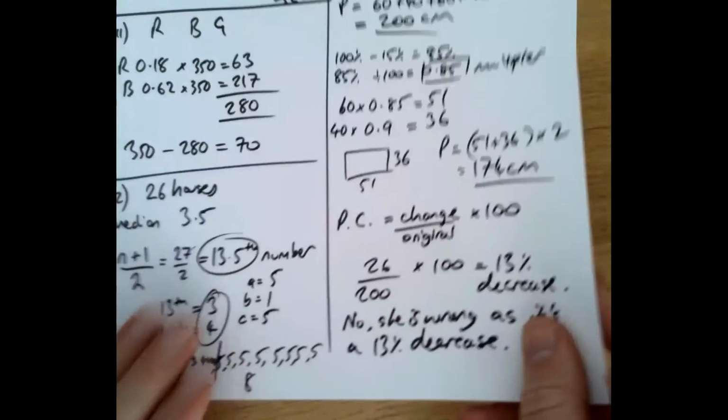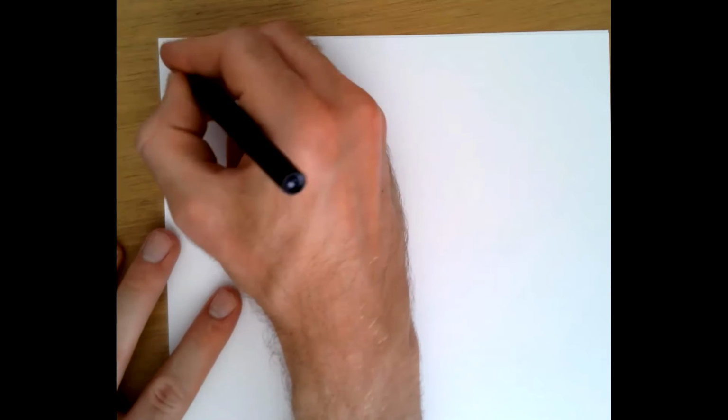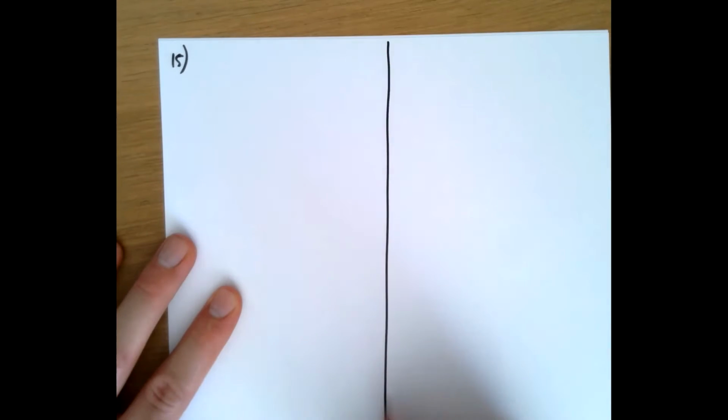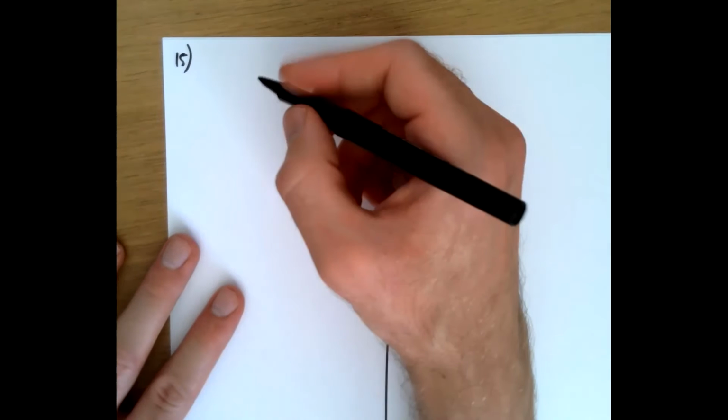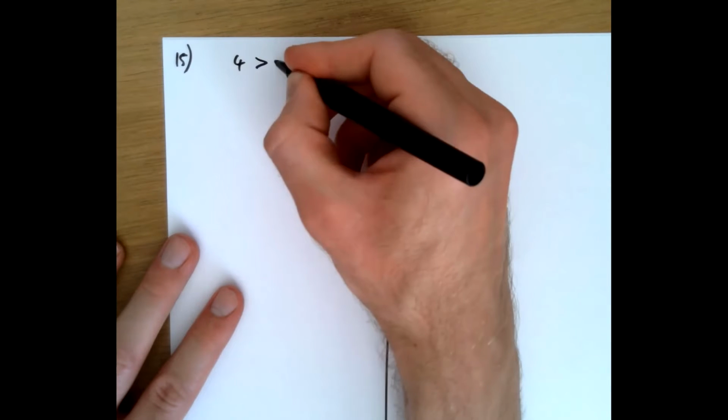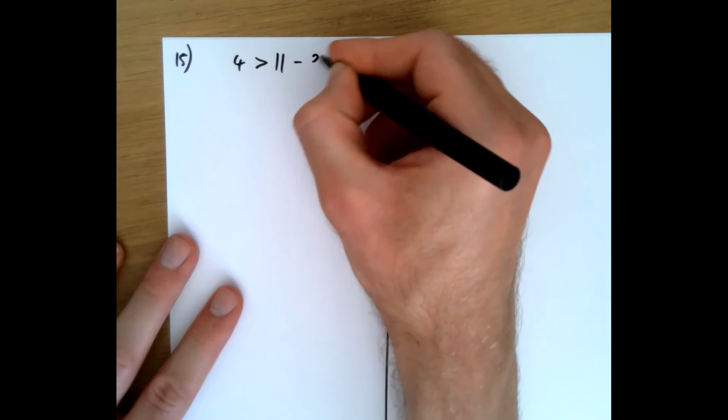Right, where are we? Number 15. So rattling through it so far. Number 15. This is just an inequality. Some people freak out for some reason because the symbol looks a bit weird, but you just solve it in exactly the same way as you would for an equation. Now, I don't like negative x's for some reason.